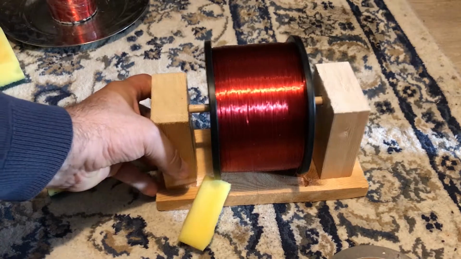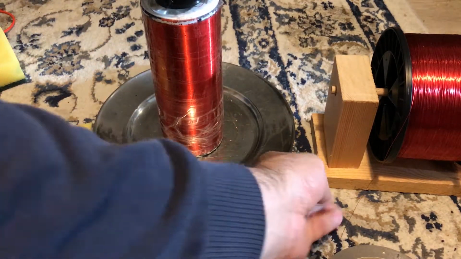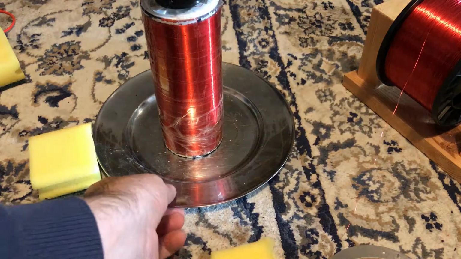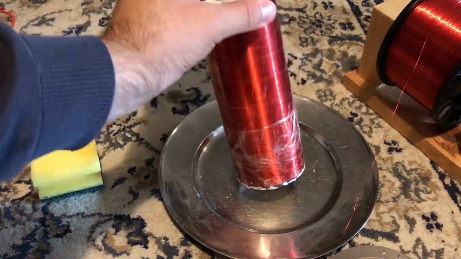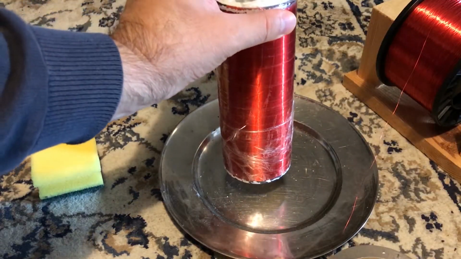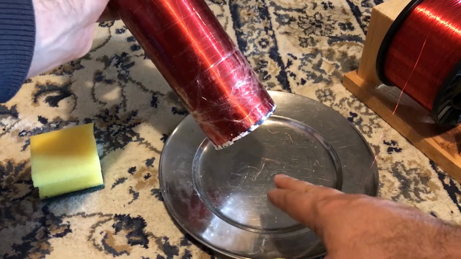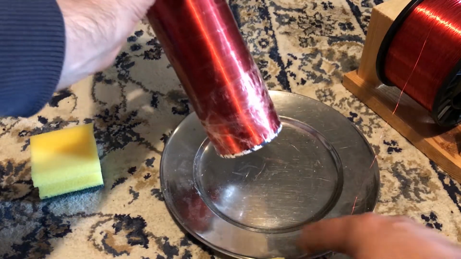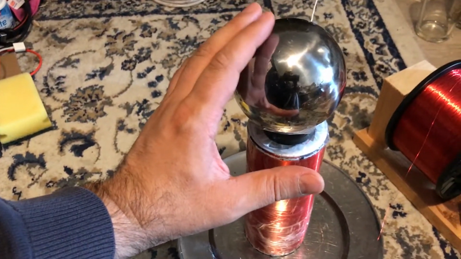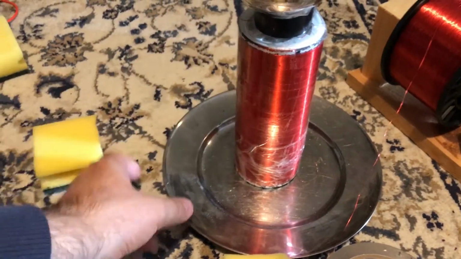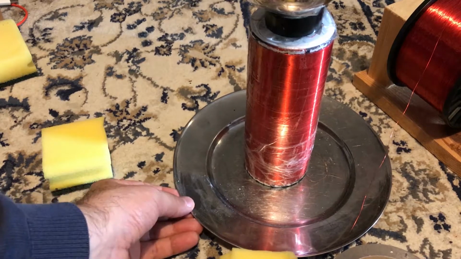So this is the final product, which I am going to show you now. It's not pretty because it has a lot of packaging tape on it, but it's okay. At the end of it, I stick it to the ground plate, and the top part of it, the top load, is connected.